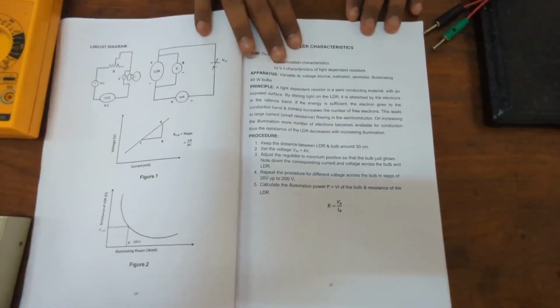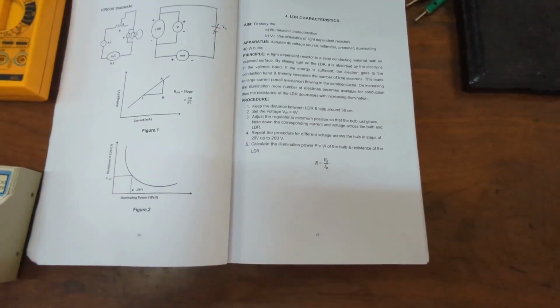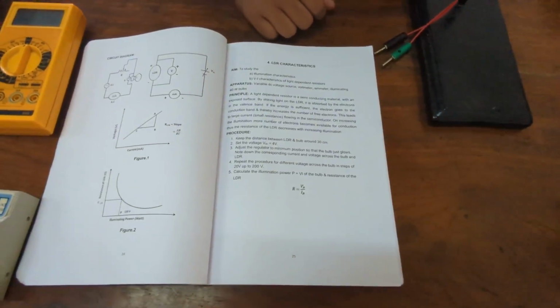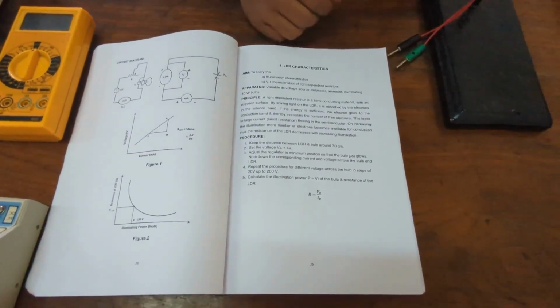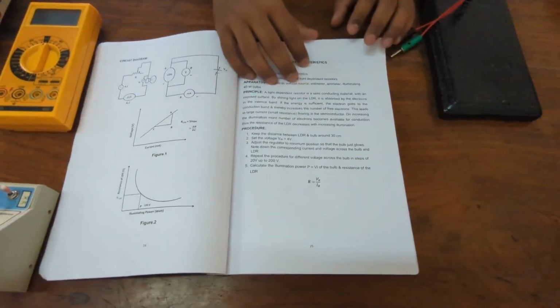So this experiment is called LDR Characteristics. We are trying to see how a light-dependent resistor behaves when we expose it to light, and how the resistance changes. This experiment is an analysis of that. So basically, what we'll do is we have the setup.